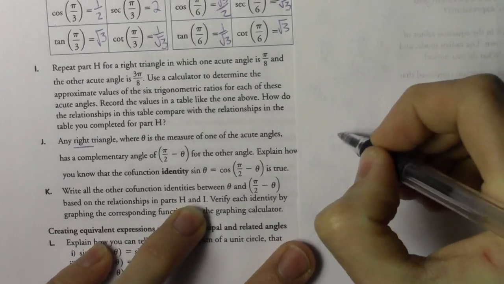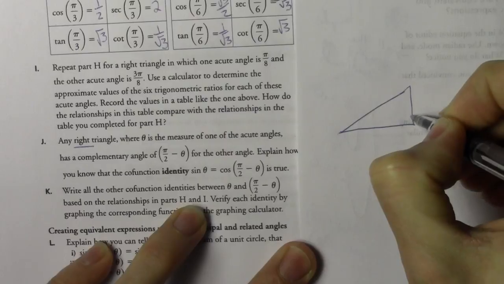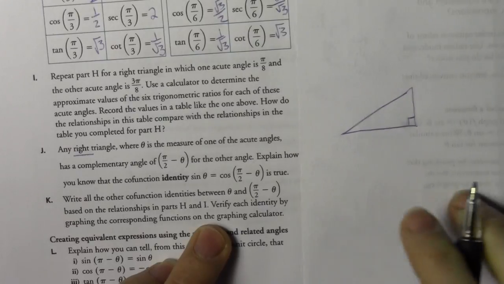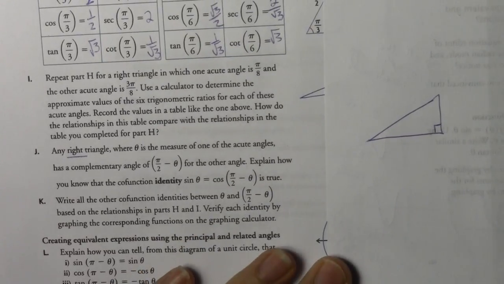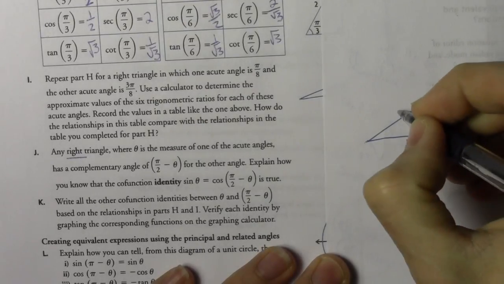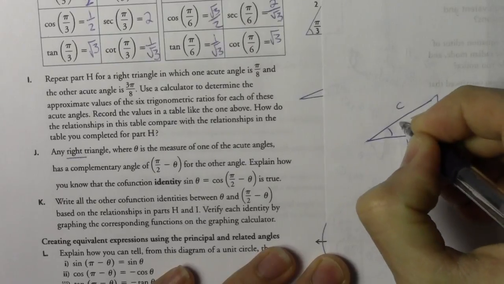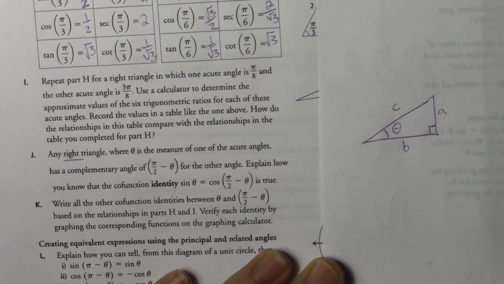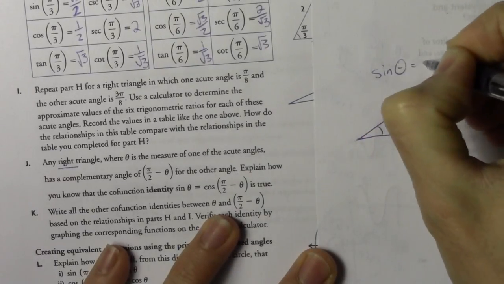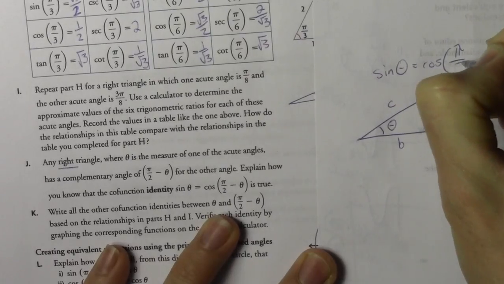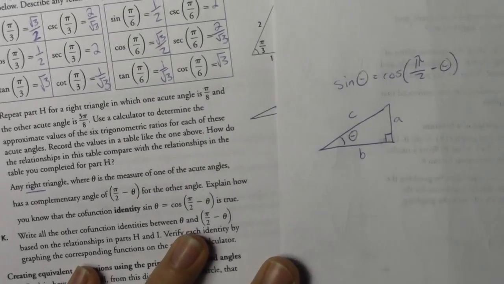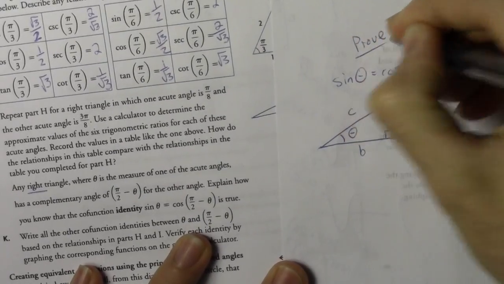So if we have a right angle triangle again, let's say that this side is B, this is A, and this is C. Here's our angle theta. We want to prove that sine theta is equal to cos of pi over 2 minus theta. This is the first identity we're proving.